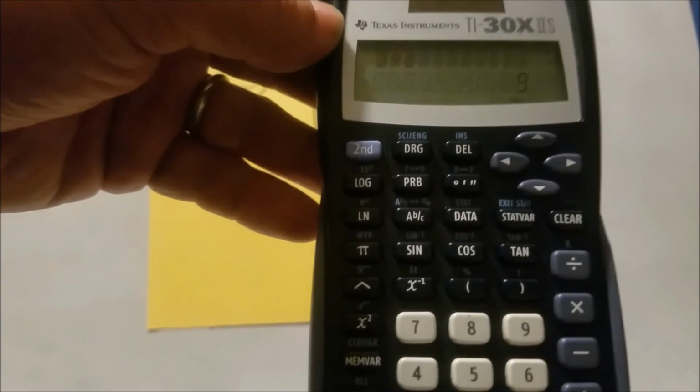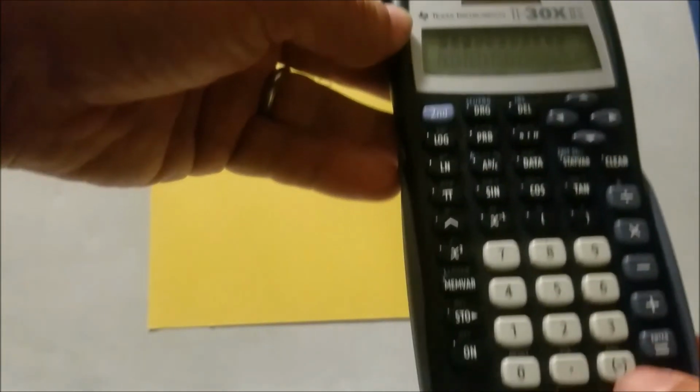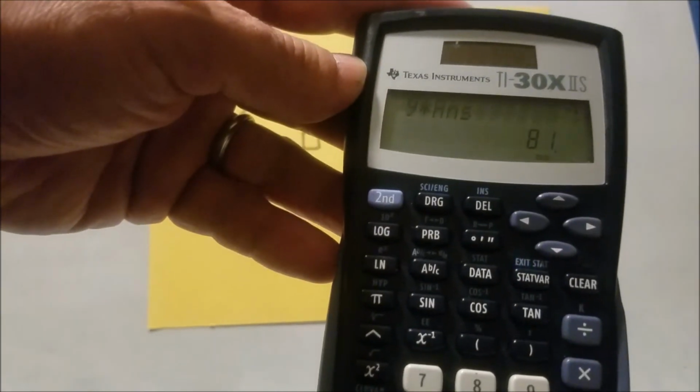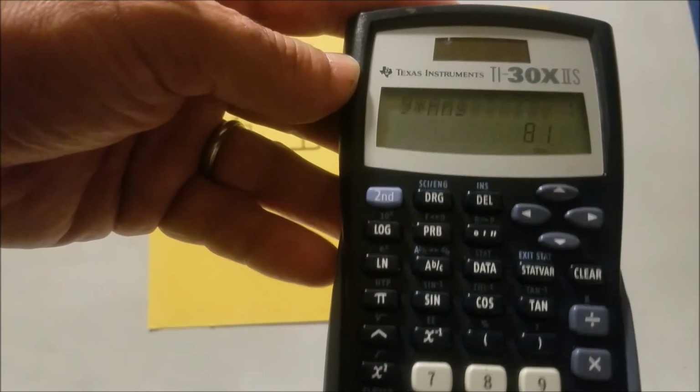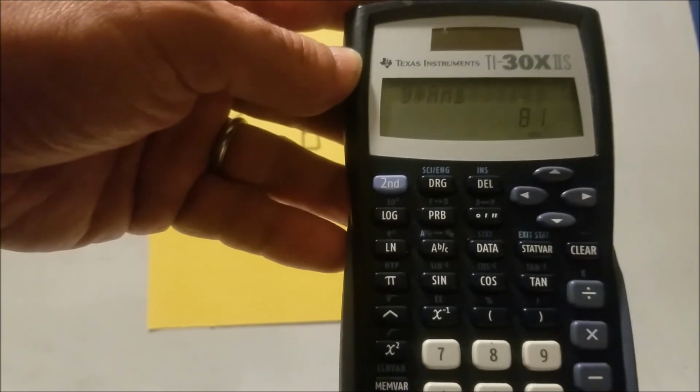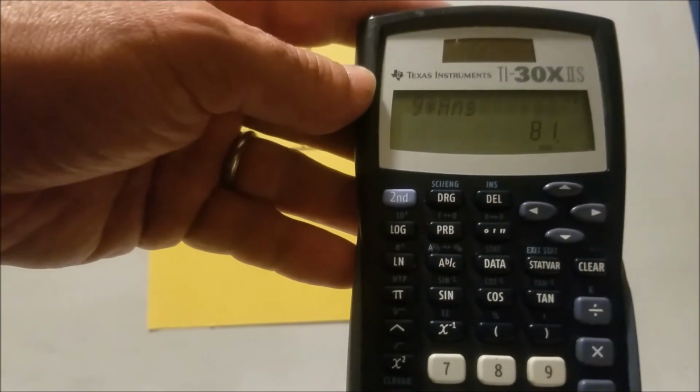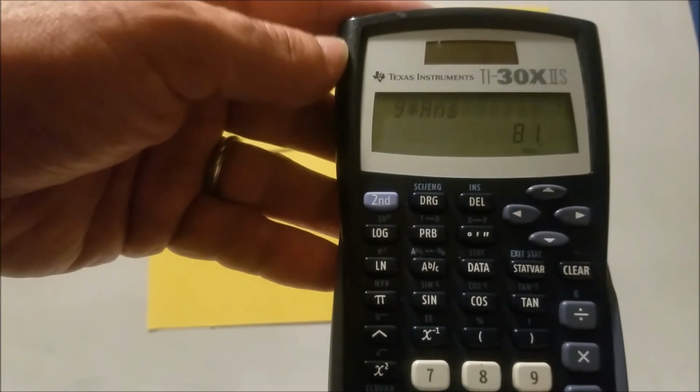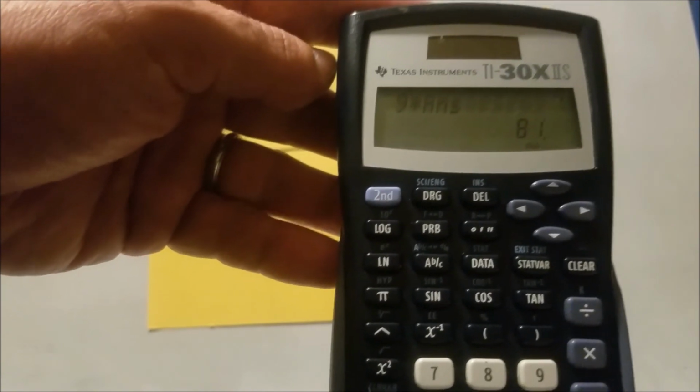Let's say I want to do 9 times 9. Well, I can do 9 times 9, or I can do 9 times the second answer. Now, when you're doing small numbers, it's not worth doing second answer. But when you have these large numbers, it's worth doing second answer. All right? And I'll show you what I mean by that.